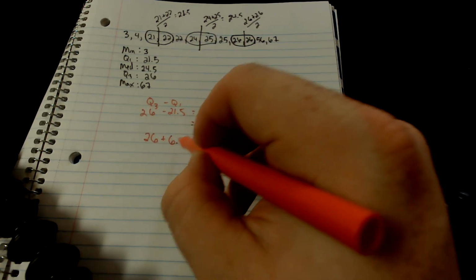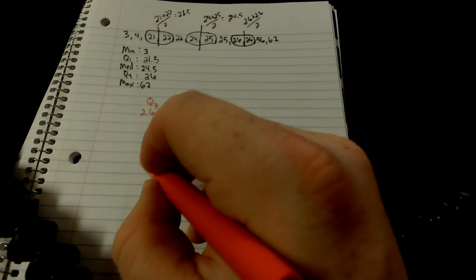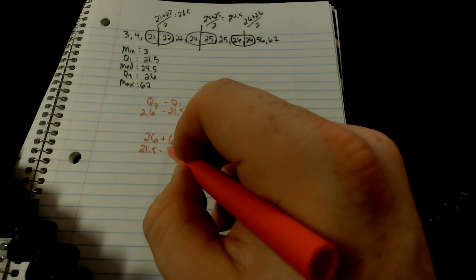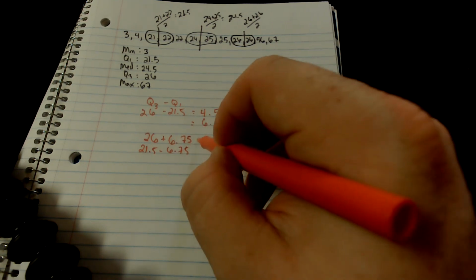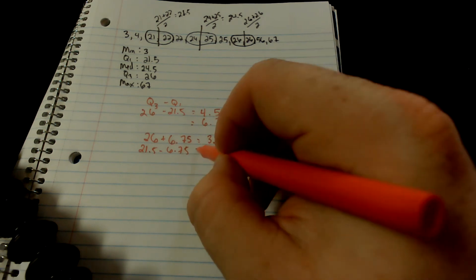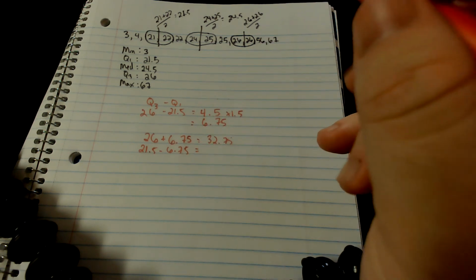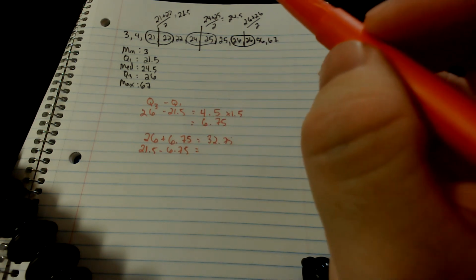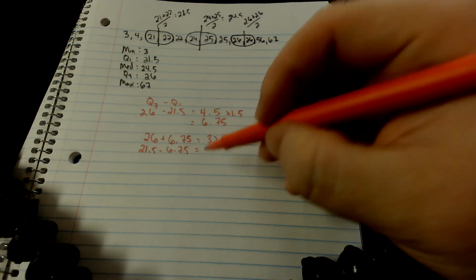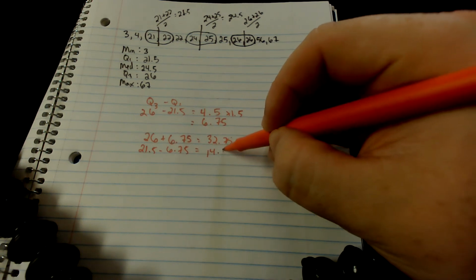Okay, and then 26 plus 6.75, and then 21.5 minus 6.75. This one's easy. This is 32.75. This one's a little bit harder, so let's see. I'll just be lazy for a couple of seconds and throw it through the old calculator real fast and get 14.75.